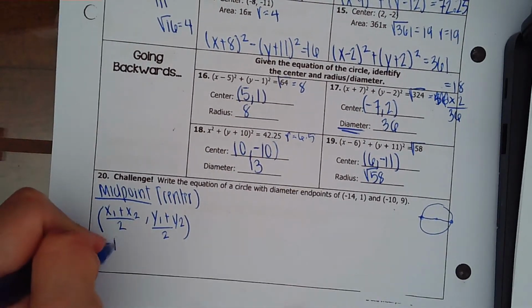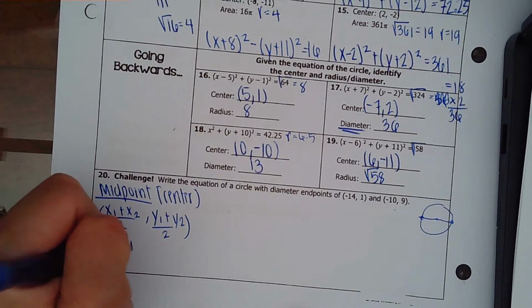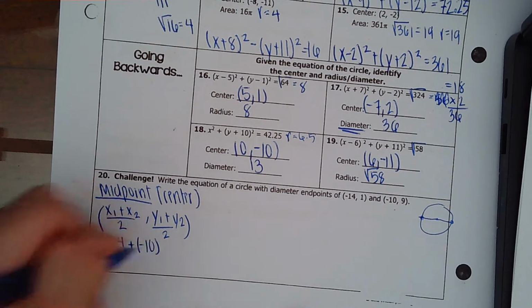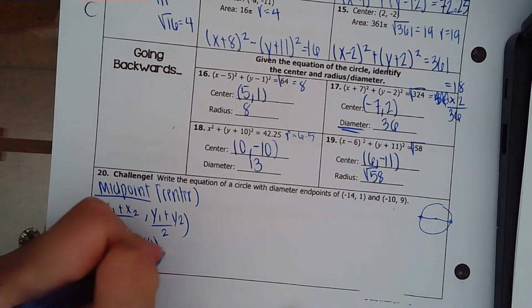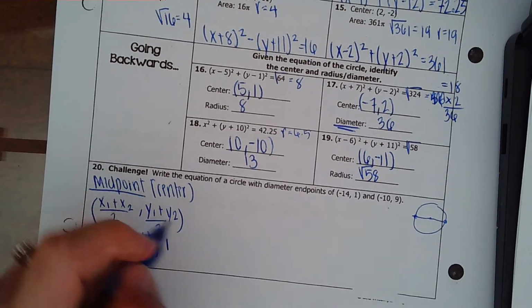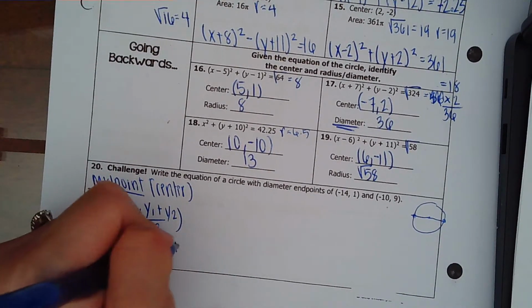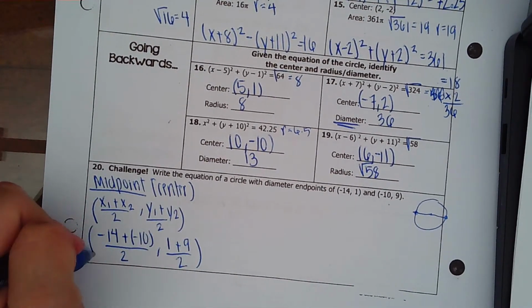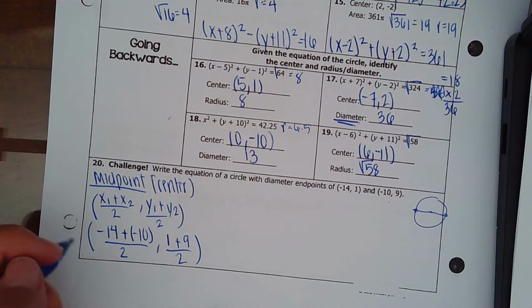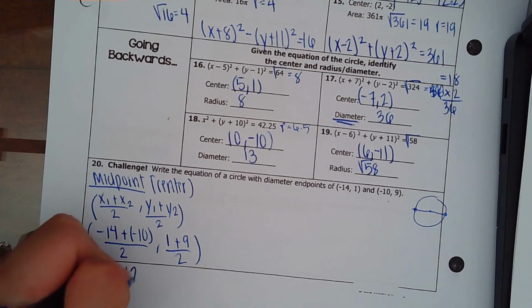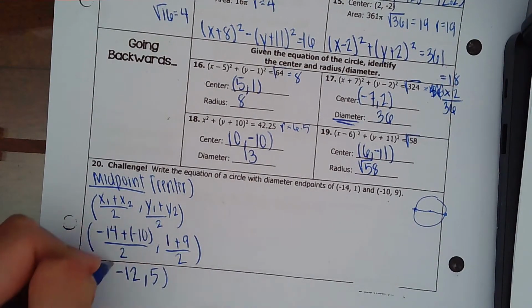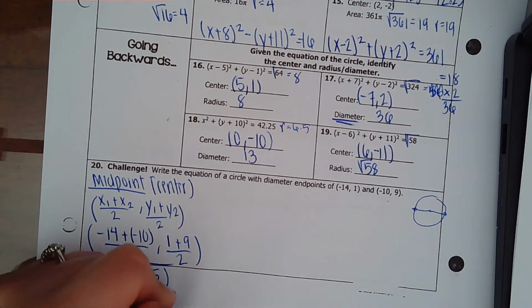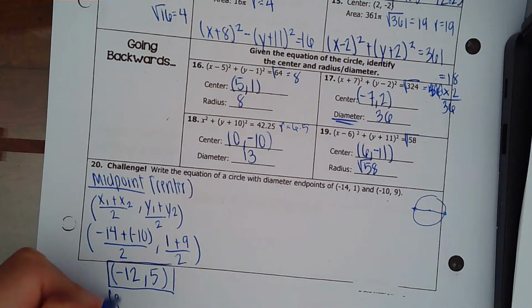We're going to do -14 plus -10 all over 2, and 1 plus 9 all over 2, which when we plug those in, we will get a -12 and a +5. So this is our center.